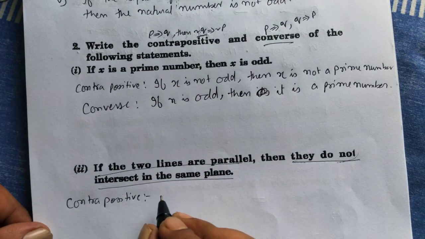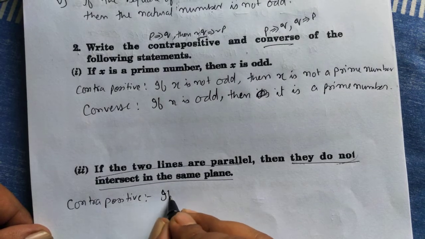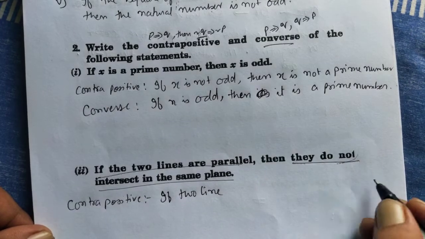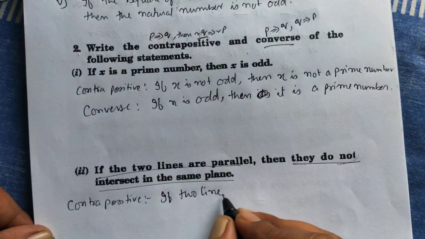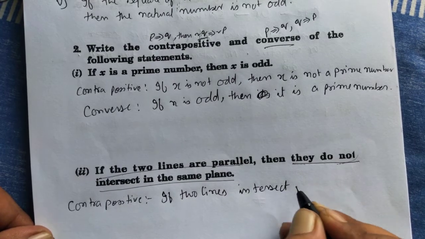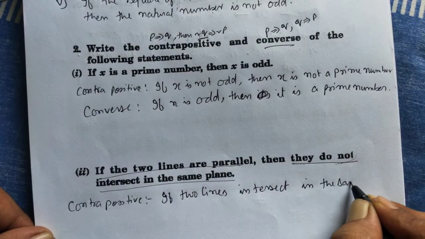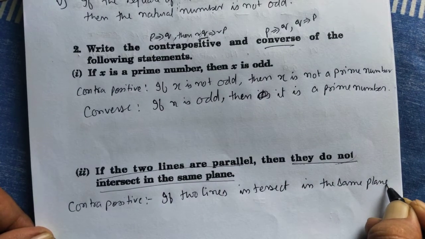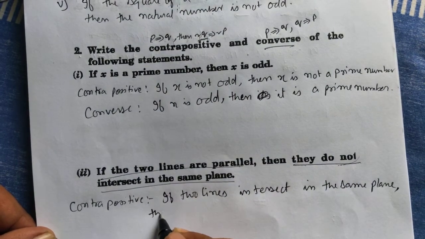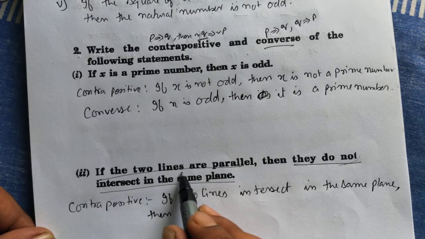So we'll say if two lines intersect in the same plane, then they are not parallel.